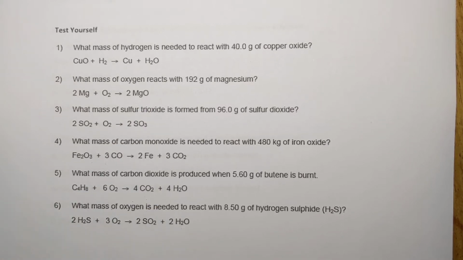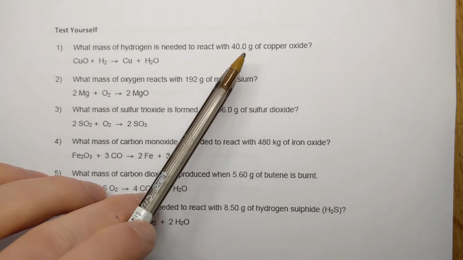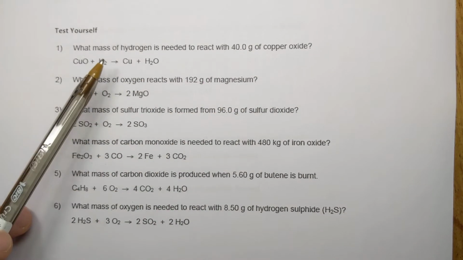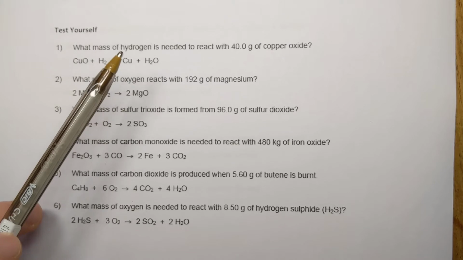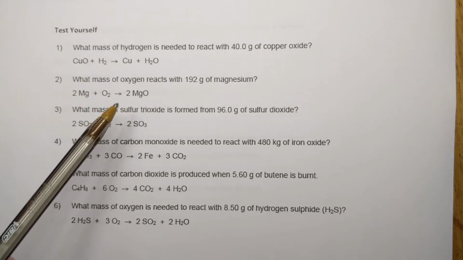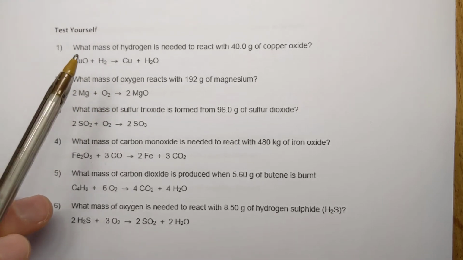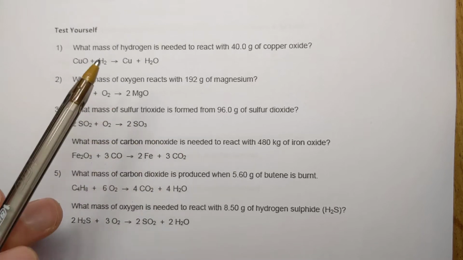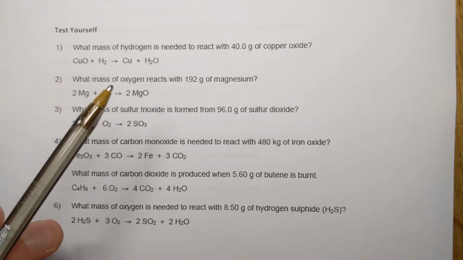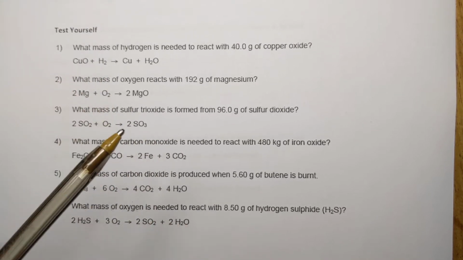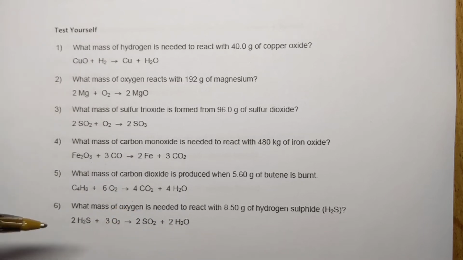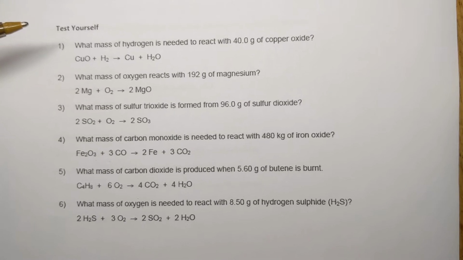These are what's known as reacting mass questions, where you work out from a mass of one thing in an equation, what mass of another thing will take part or will be made in the reaction. They look a little bit complicated at the start, but I'm going to show you a wee method here which should work for pretty much all of them, and very quickly you'll get into your head how you approach this style of question. So I'm going to go through all 6 of these questions.